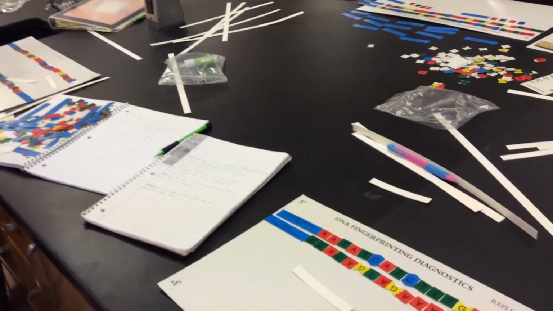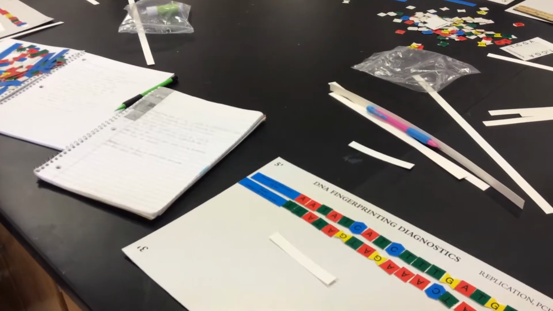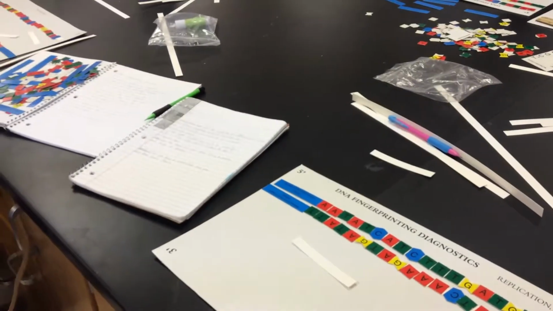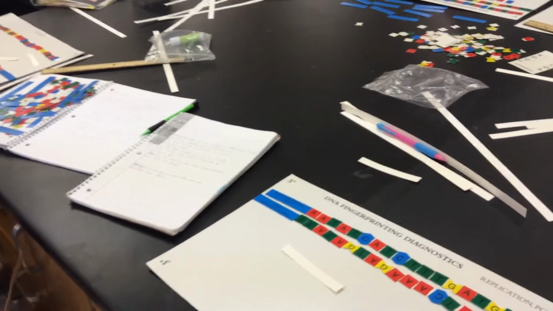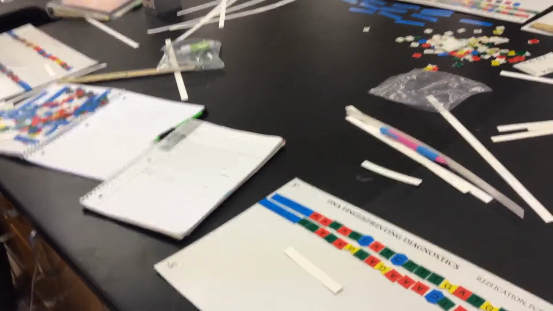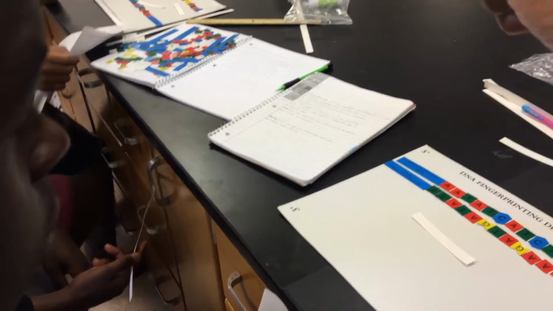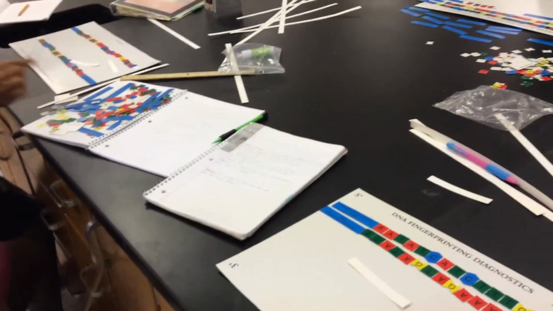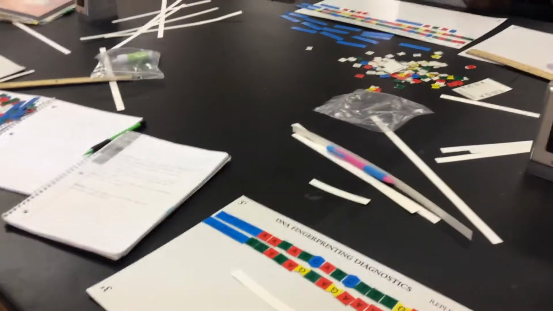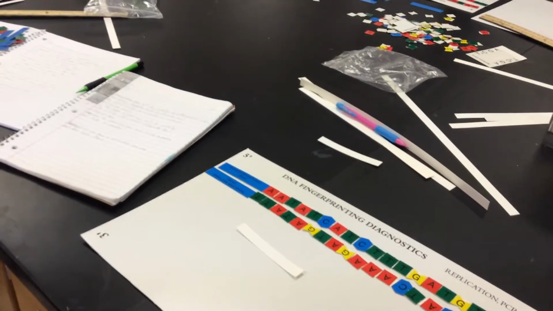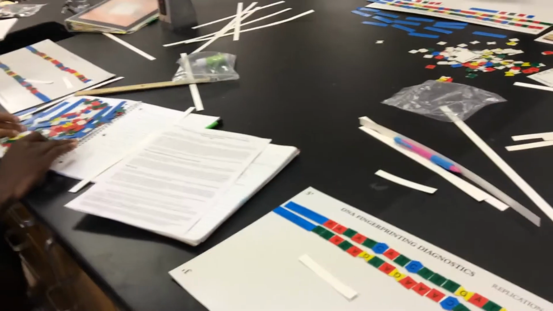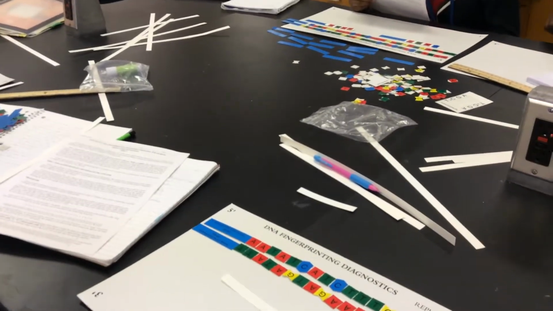So now you're to the point where you're trying to make your primers. So they gave you a strand to tell you what primers you need to build. So look at the sequence for your primers. Find your nitrogenous bases. I'm not going to tell you that. You find your nitrogenous bases.